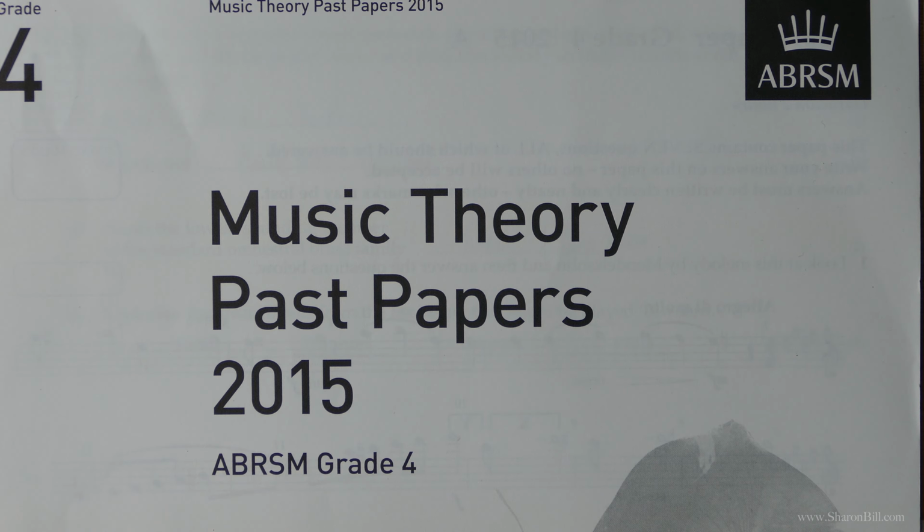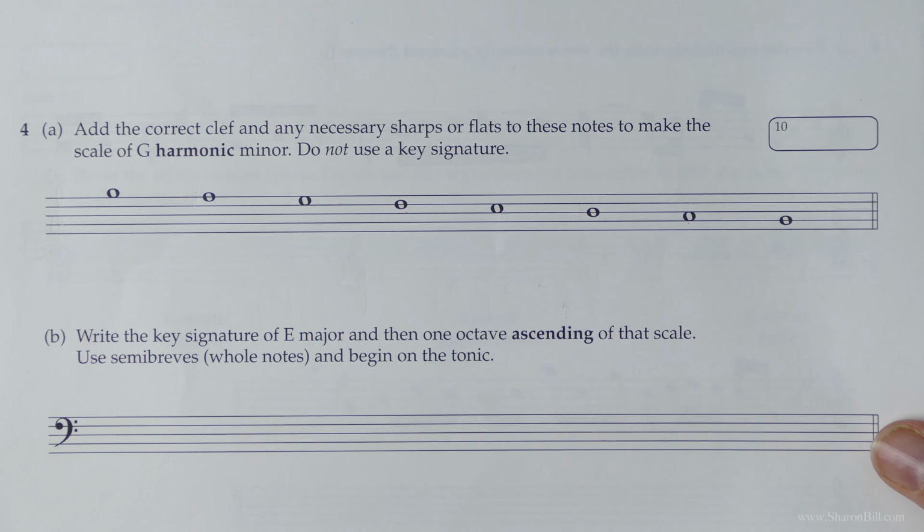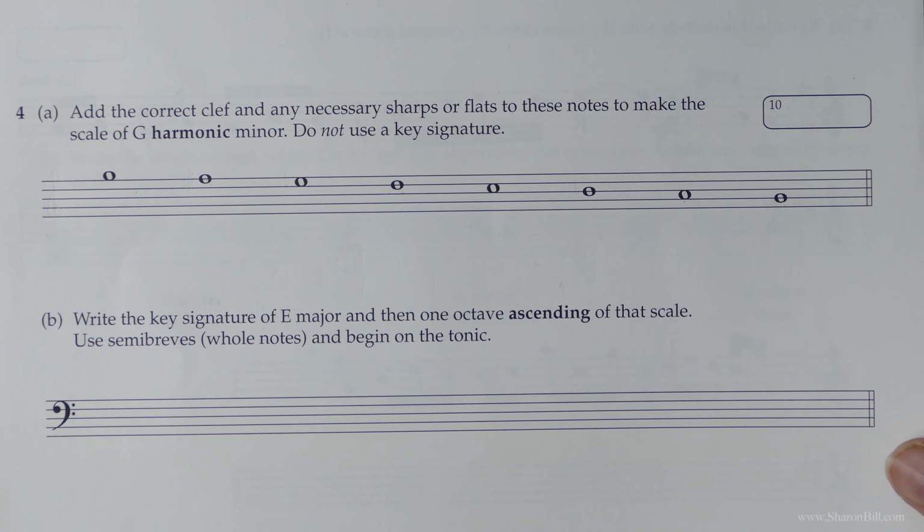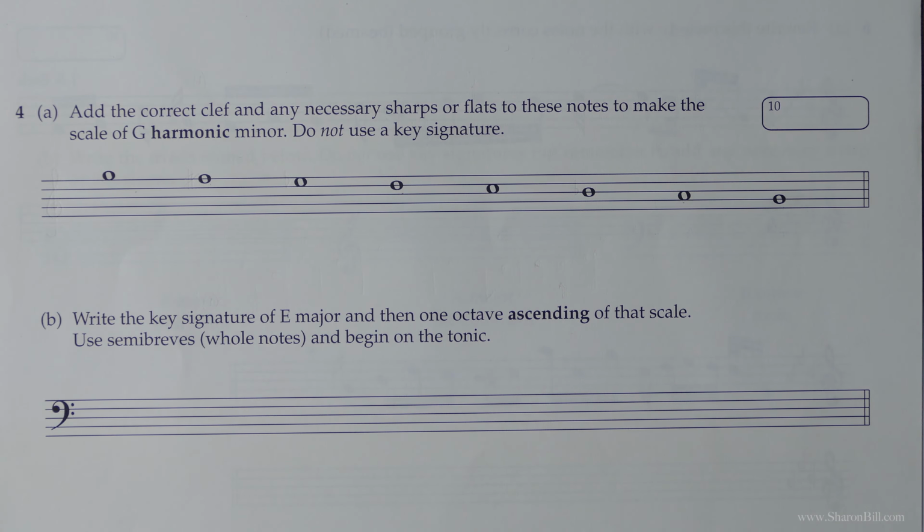There's lots more in the pipeline, and now we're going to continue with the specimen paper at the end of the 2015 Grade 4 past paper booklet. So if you turn with me to page 23, we're going to have a look at question 4. And so this question is all about writing out some scales, so you need a good grasp on your related major and minor keys and their key signatures, and also the rules of the various minor scales.